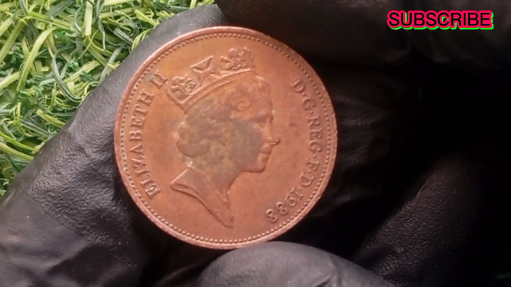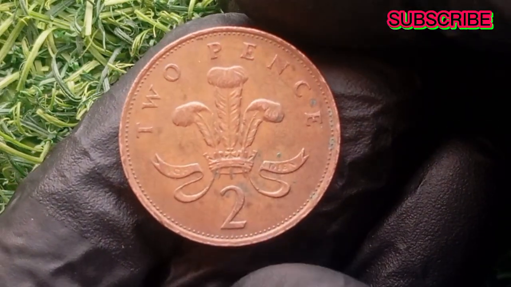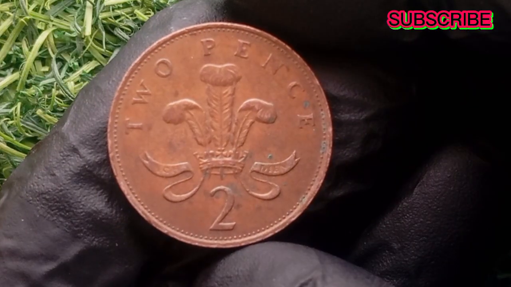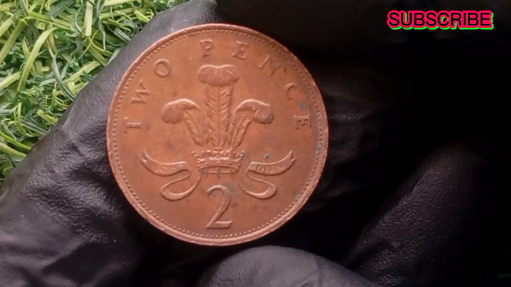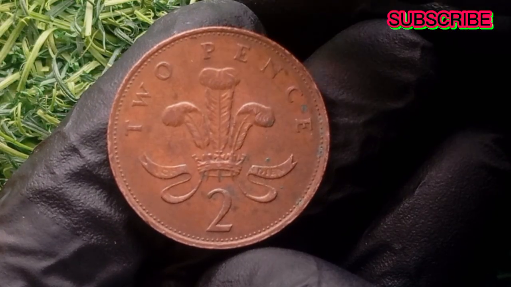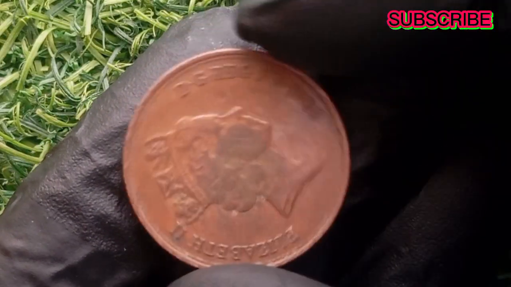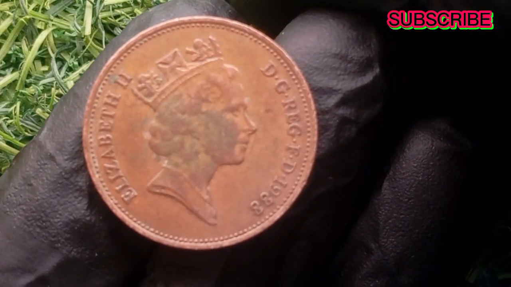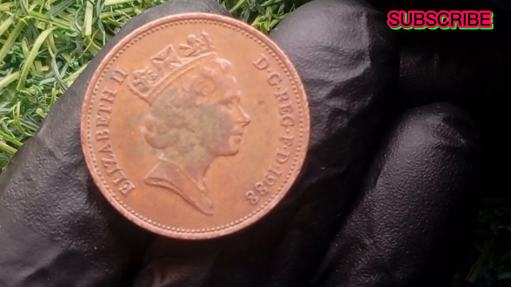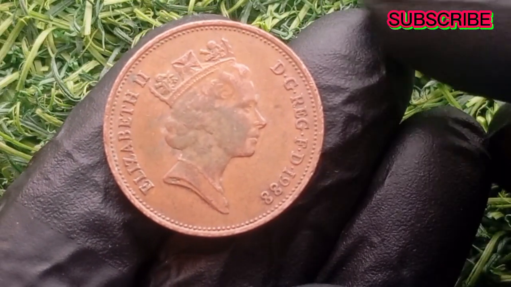Numismatic significance. Is the 1988 2p coin rare? Mintage: approximately 417 million 2p coins were minted in 1988. This makes it common in circulation. Collector value: in circulated condition, face value, 2p. In uncirculated condition, a slight premium, often less than £1. However, errors or unusual variations may be collectible.